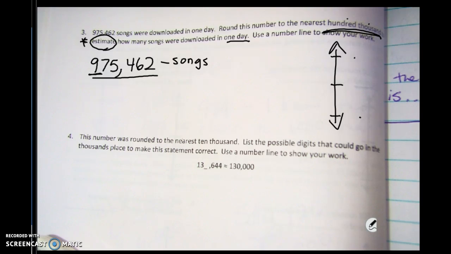Right? Yeah. So if I'm rounding to the nearest 100,000, I have 900,000. That's why we did that counting. 900,000. What's the next 100,000? 1 million.